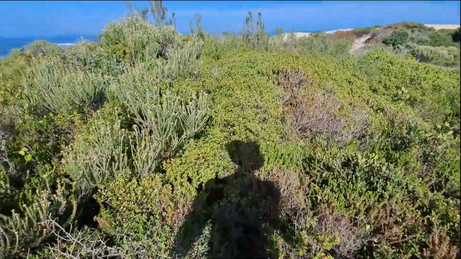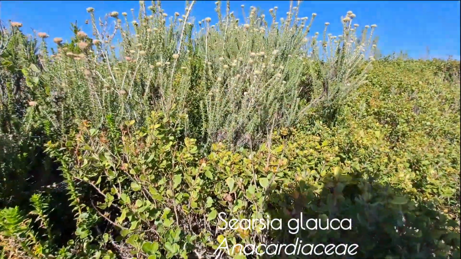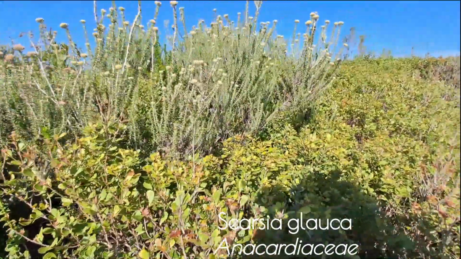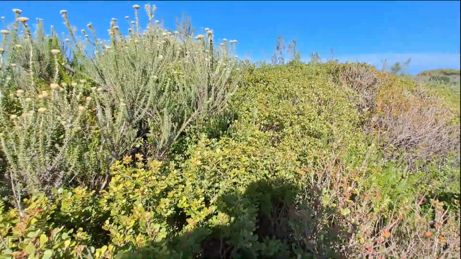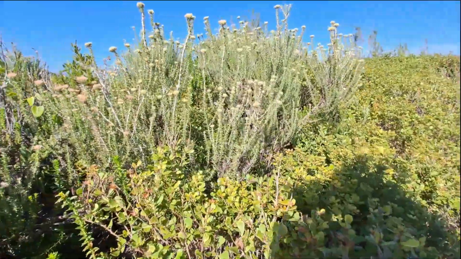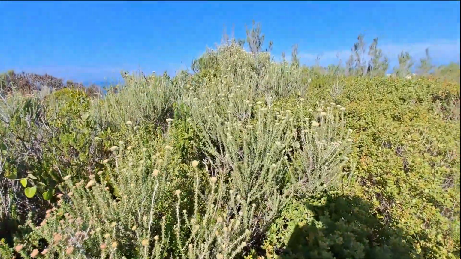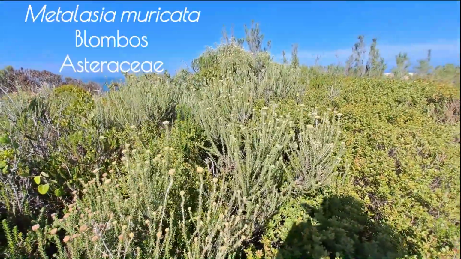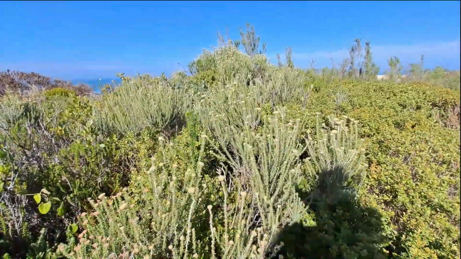So we have a Cercia over here. This is Cercia glauca, and this is a very common species in dune thicket, and the genus itself, Cercia, is very common in the thicket biome. And right next to it we have Metalasia muricata, which is the dune blombos, and this is a very typical dune fynbos species.